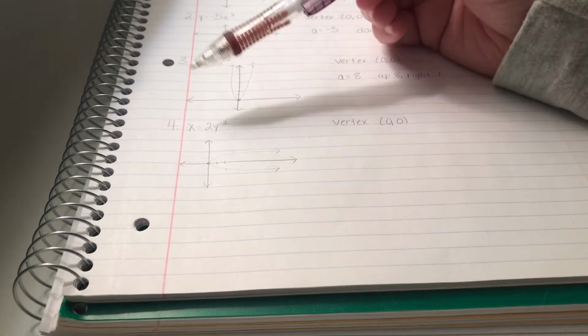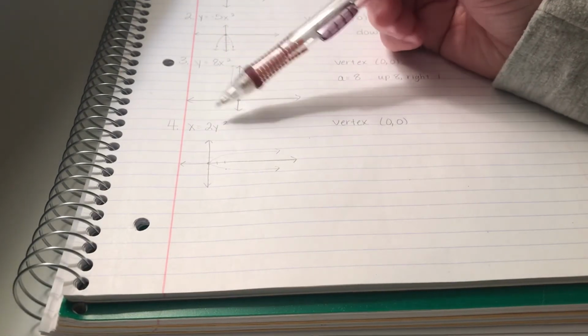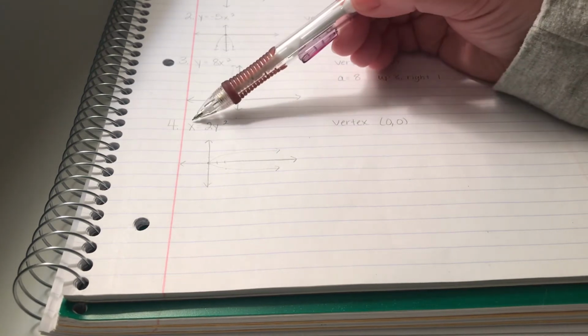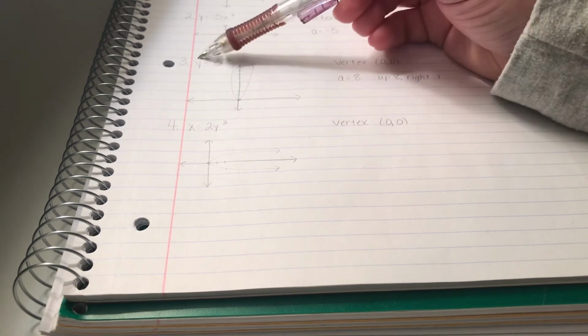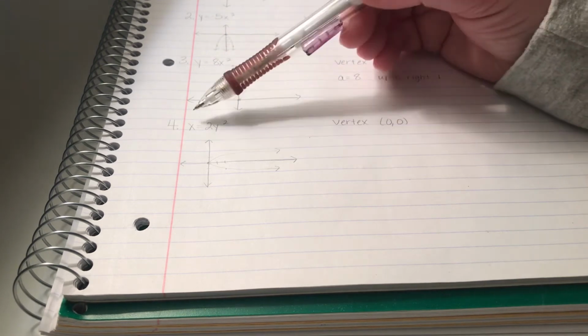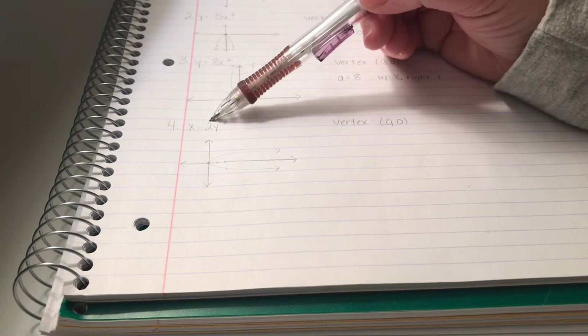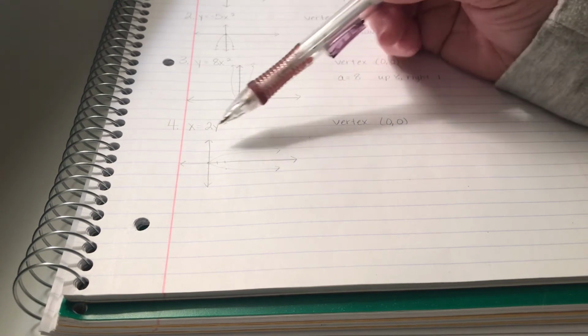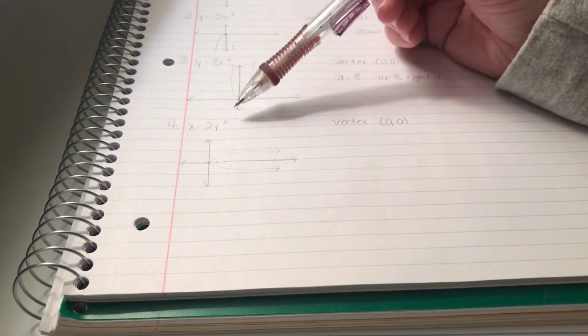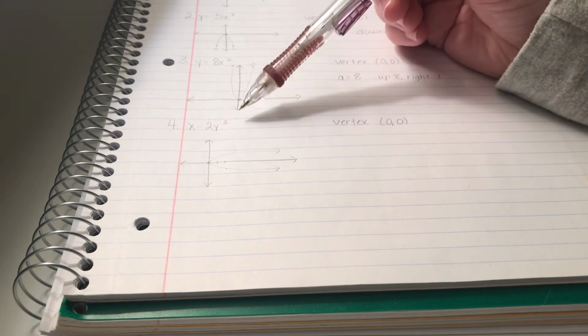Number 4, x equals 2y squared. Now the first thing you need to notice here is this is an x equals instead of a y equals. So that tells us that our parabola is going to open either to the left or to the right. We see that this 2 is positive, so our parabola will open to the right. We don't see an h or a k, so they must be zeros.